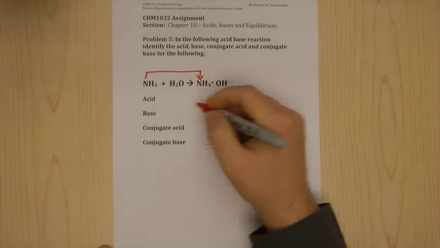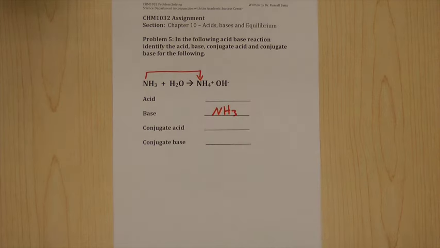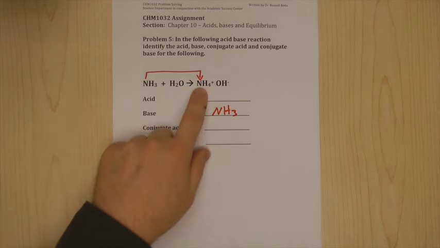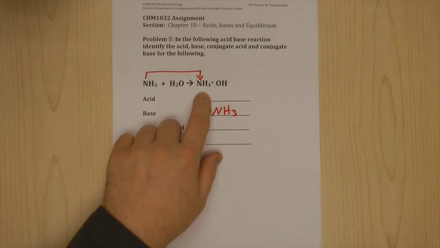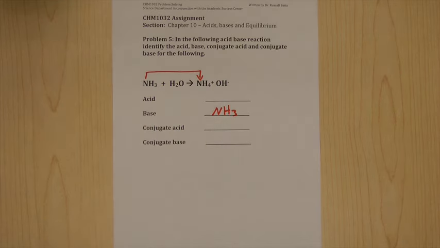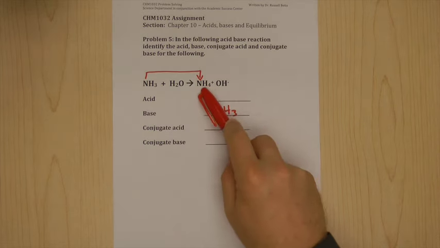That makes NH3 a base. Because nitrogen from left to right has received a proton. Left to right, proton receiver. Proton receiver is a base. Now, remember that acids and conjugate bases and conjugate acids and all that stuff, they all come together in pairs. So if you found the base, you found the conjugate acid. They always come in pairs. So this must be the conjugate acid.